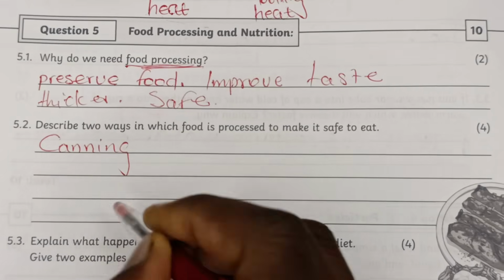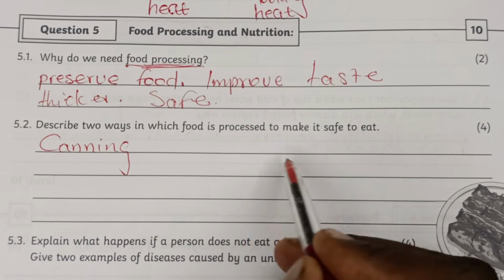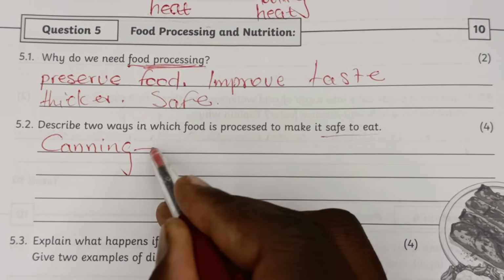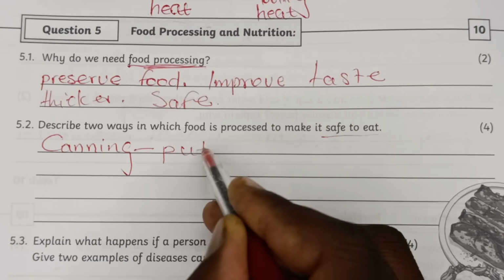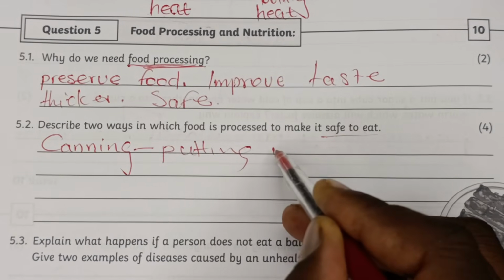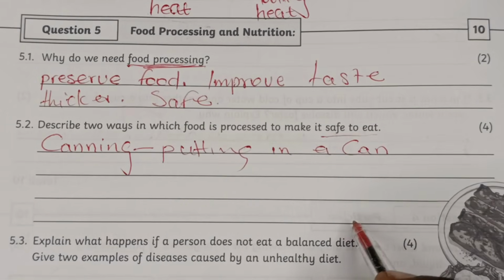Canning simply means putting the food in a can.